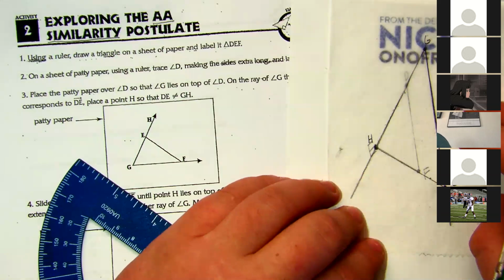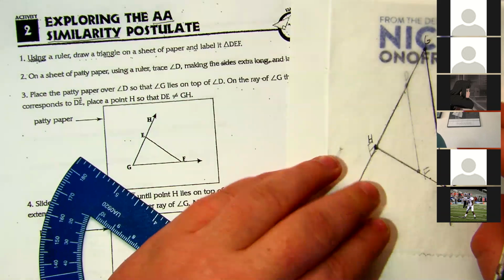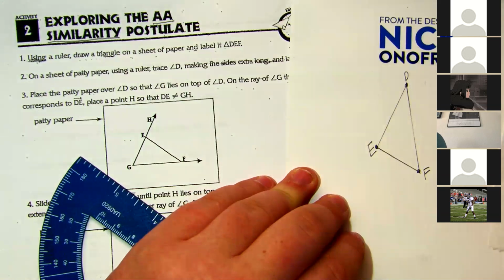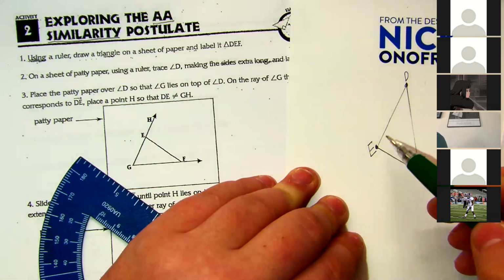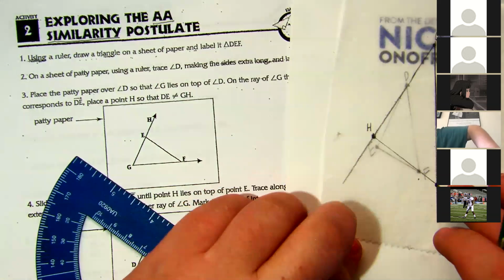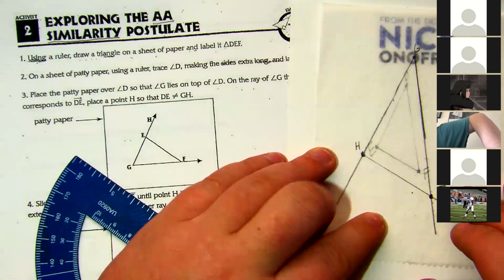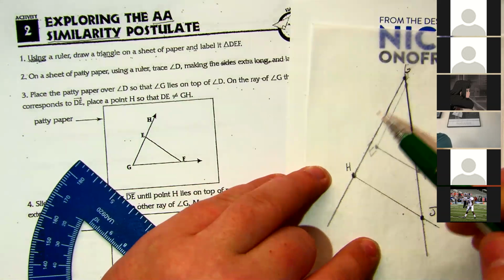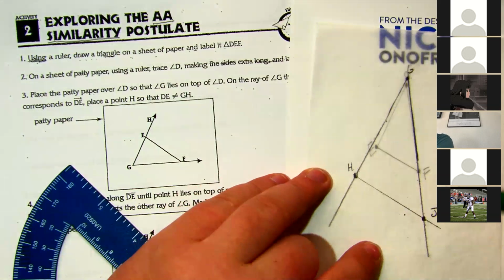Now we have two triangles. We've got our triangle on the normal paper, DEF, and we've got our triangle on the patty paper, which is GHJ.